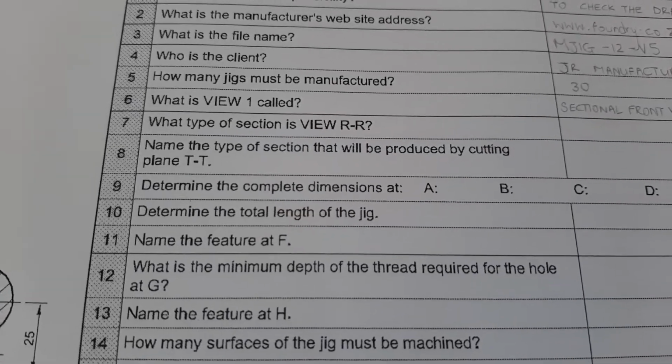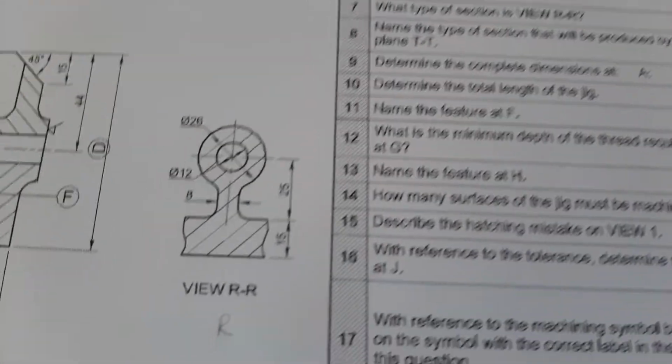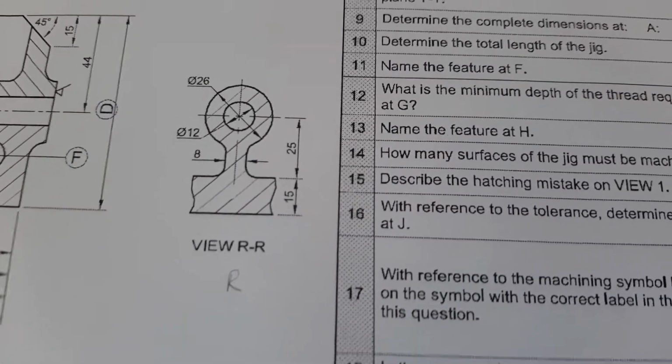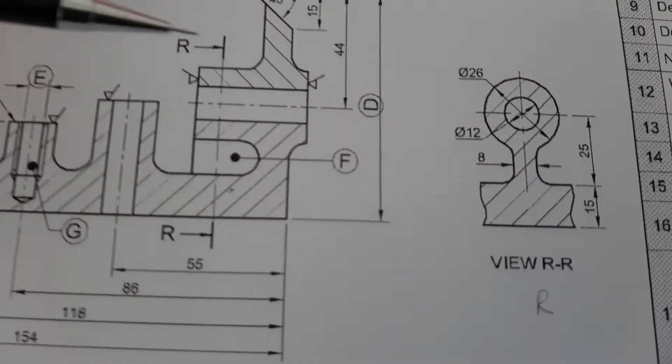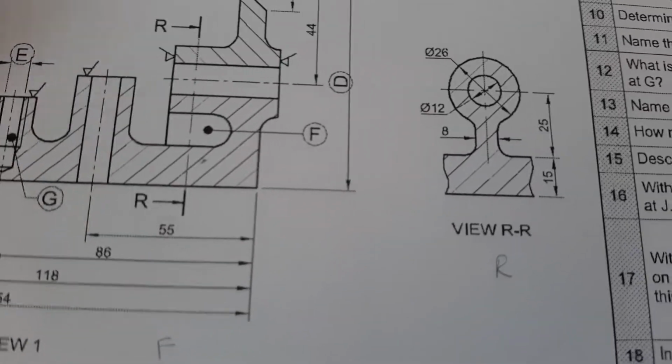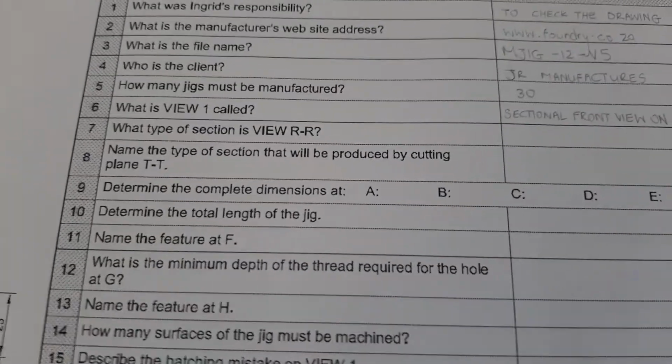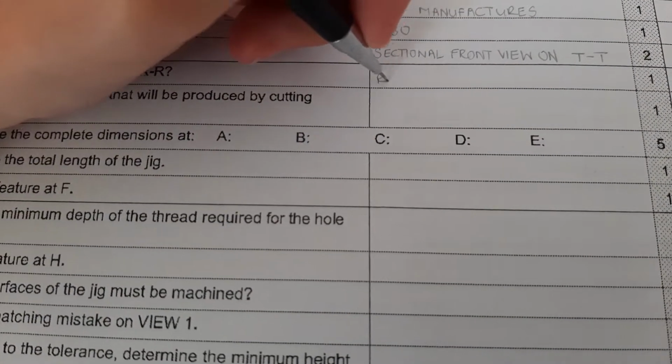And then it asks here what type of section is view RR. So this is your view RR over here. And it is a removed section because, as you can see, it's removed from the rest of the jig. So you're just going to write your removed section.